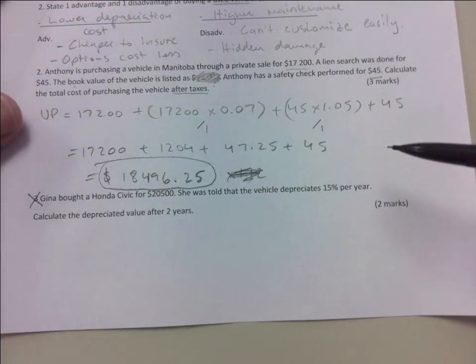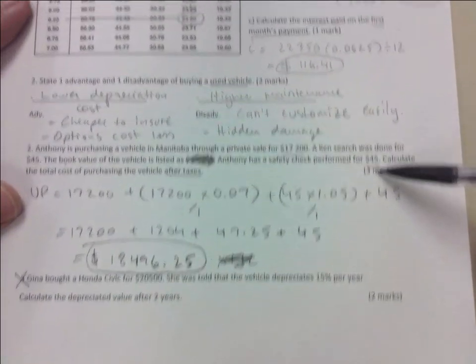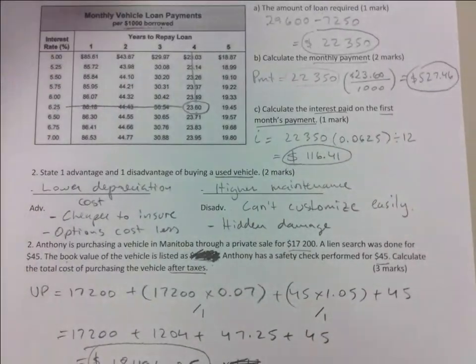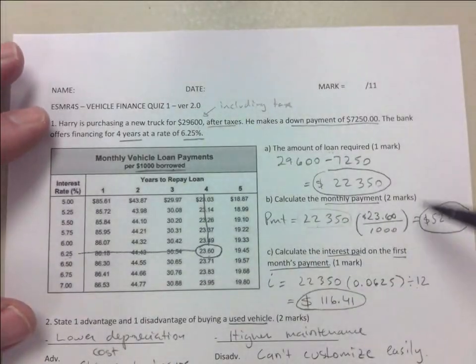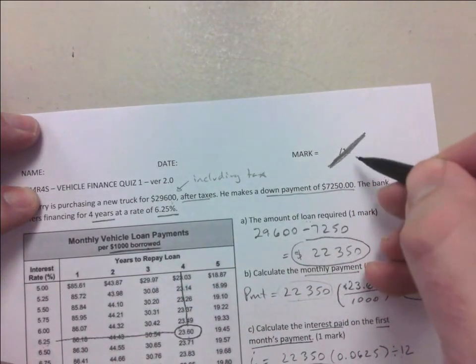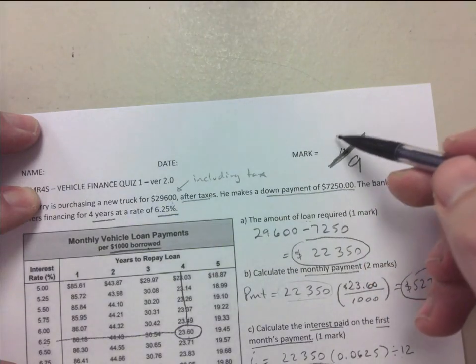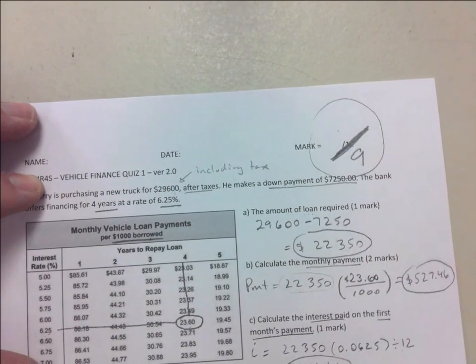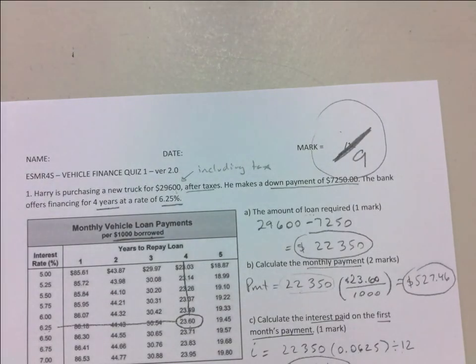So this gives us, let's see here, 3 and 2 is 5, and another 4 would be 9. So total is out of 9. So give yourselves a mark out of 9, and I will record that after.